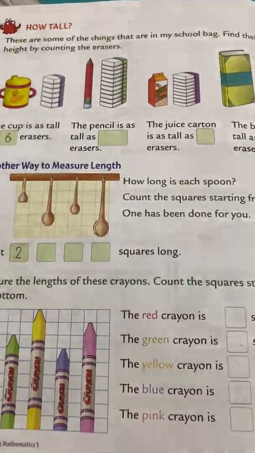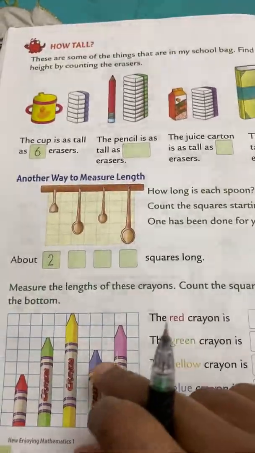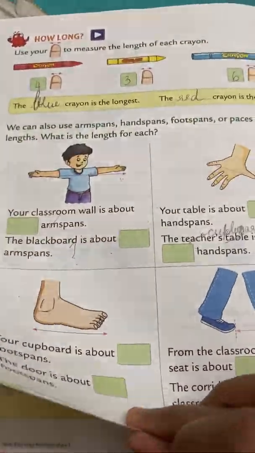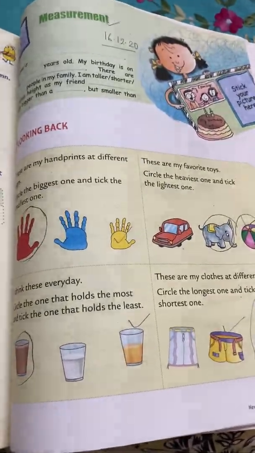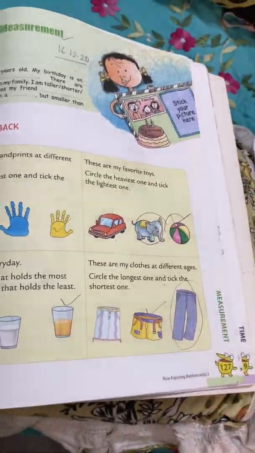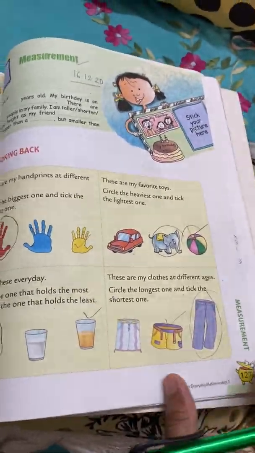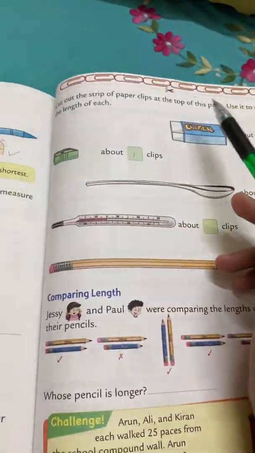Alright dear students, back to today's mathematics class. As you all know, we have been doing measurement since the last class. We began this on 16th of this month. I hope you have completed the exercises on pages 127, 128 and even 129, which was activity based.